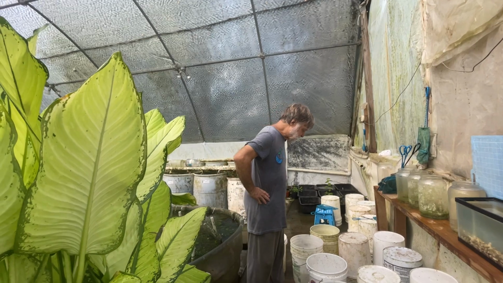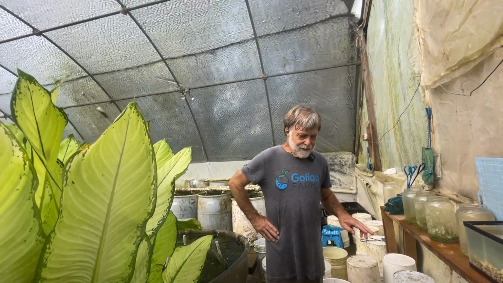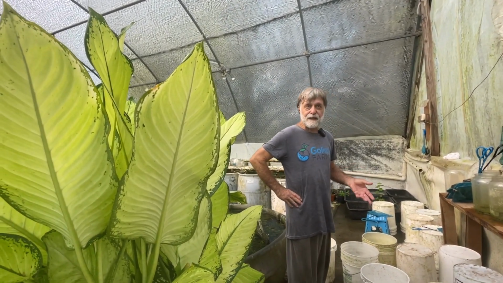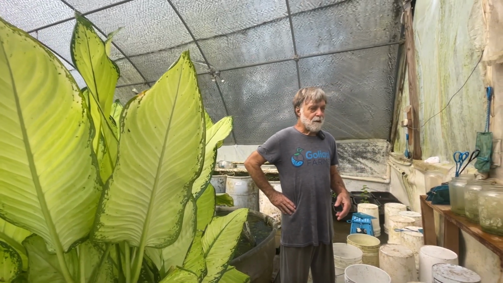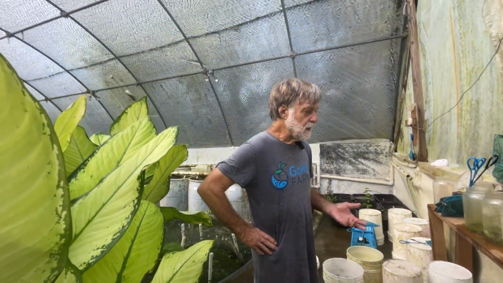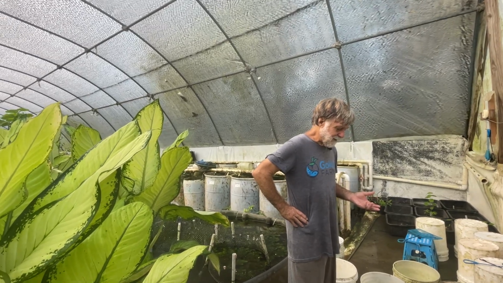So let's talk about this. There are at least 3 genes involved here. There's the OB gene, which is dominant to non-OB. What we call the blues are non-OBs.